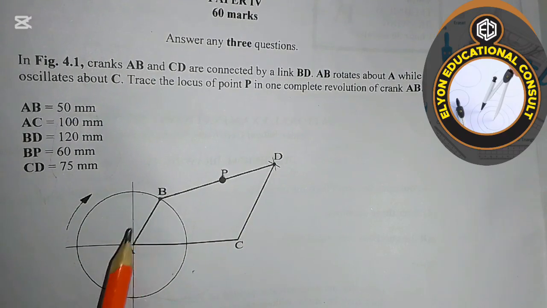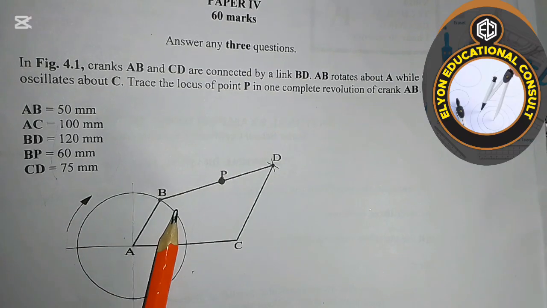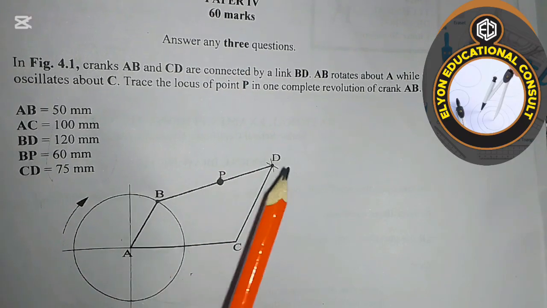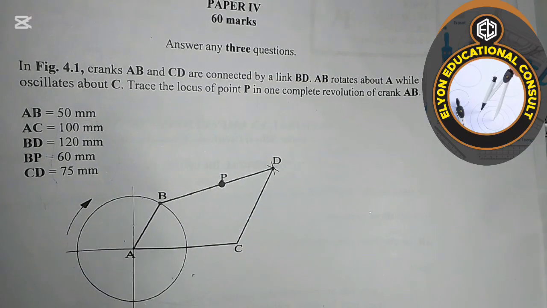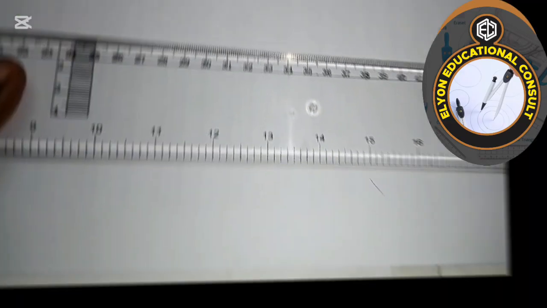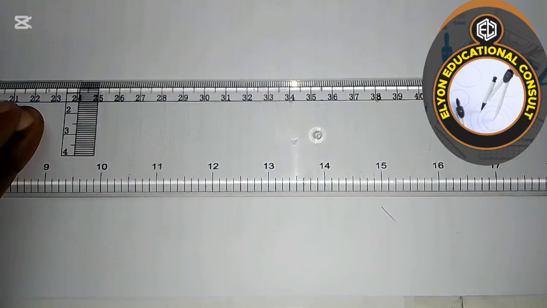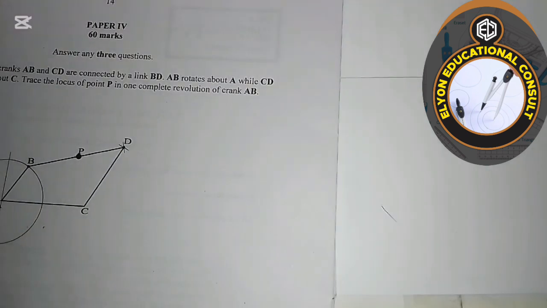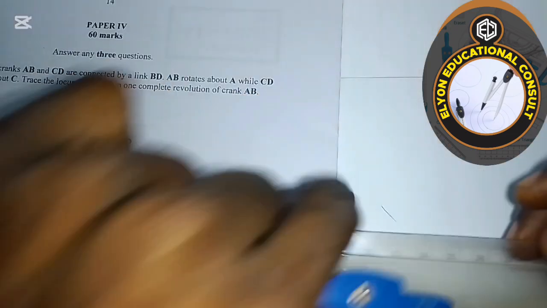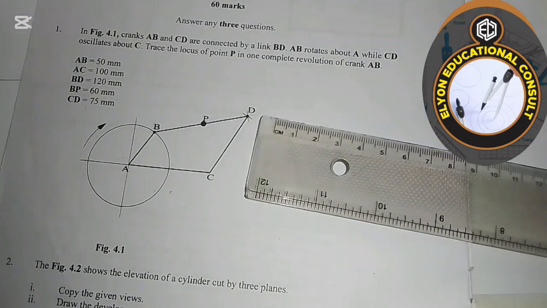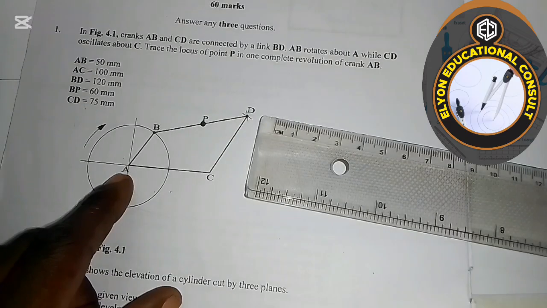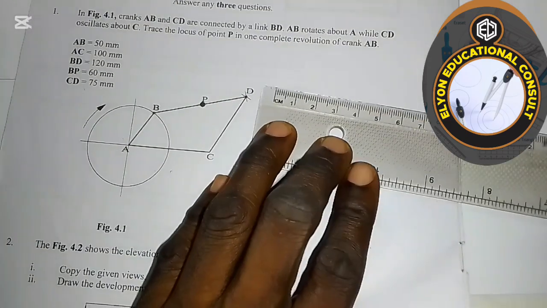So we are going to draw the crank AB and link BD. Let's quickly do that. Draw this line, thin line. Then the next thing, crank AB, as we can see in the question, is 50 mm.